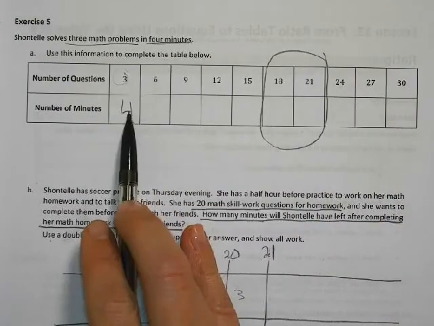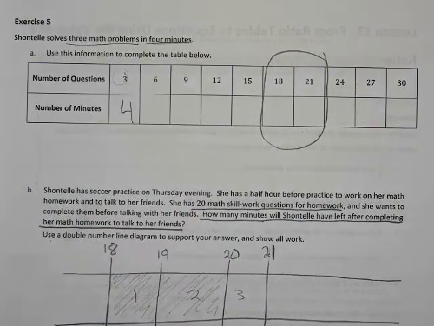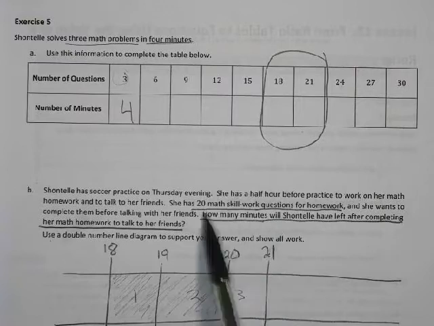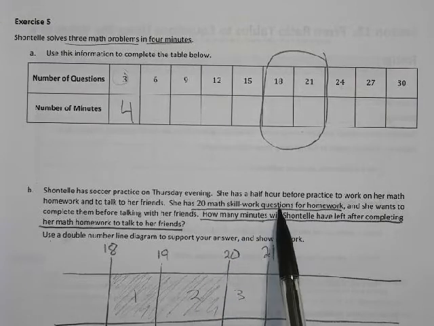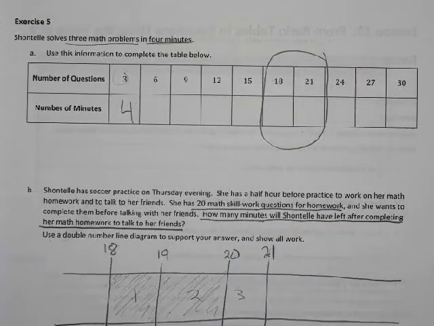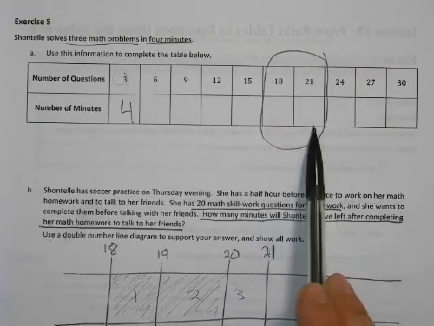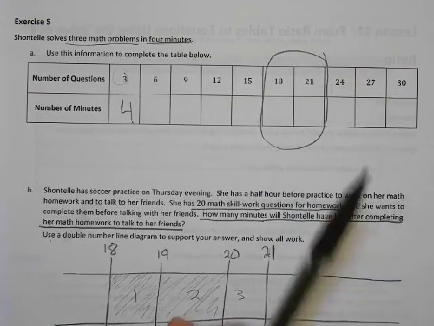The second number is 4. They skip counted by their first number. You're going to skip count by your first number. The question down here asks about 20 math skill work questions for homework. So I look up here, 20 is between 18 and 21. So I know that these are going to be the two numbers, the 18 to something and 21 to something, that will be on my ratio table.